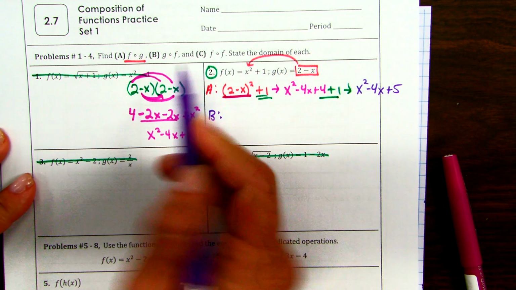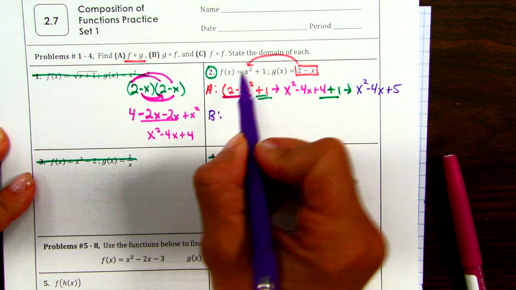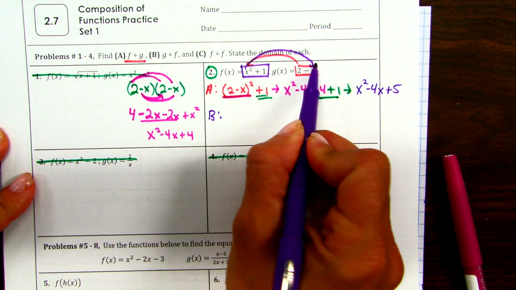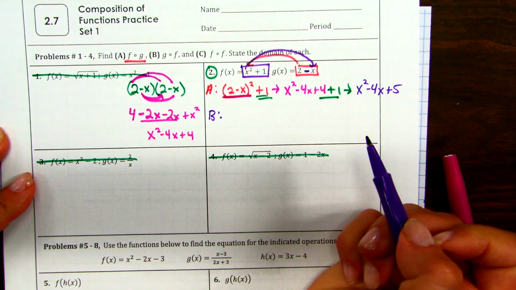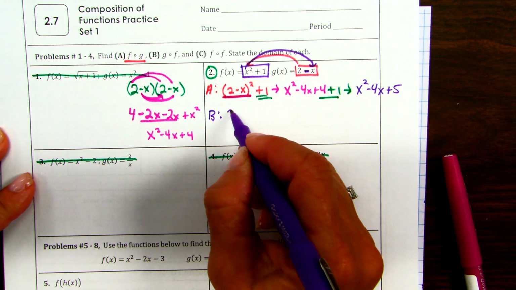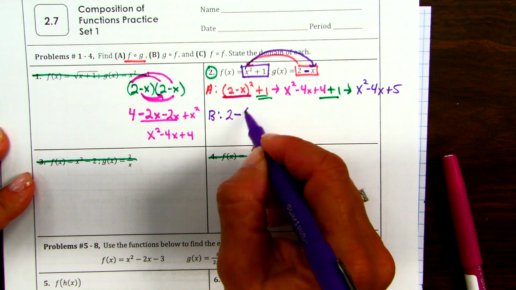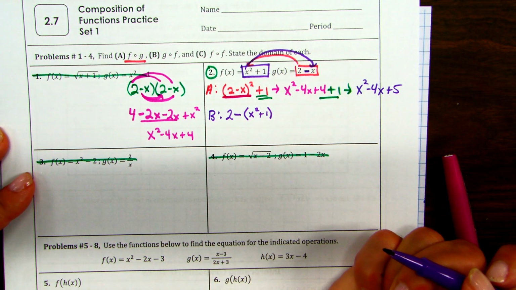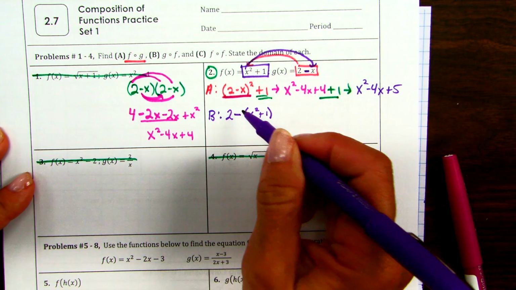B, G of f of x. Take f, plug it into G. There's a negative in front, so I'm going to put my f of x in parentheses. So I would have negative, open parenthesis, x squared plus 1. Simplify it.